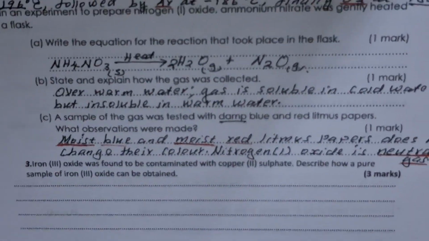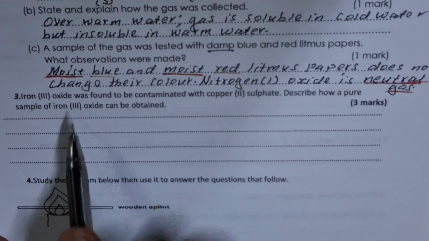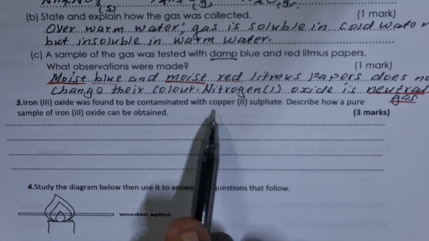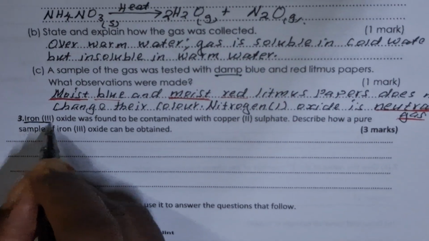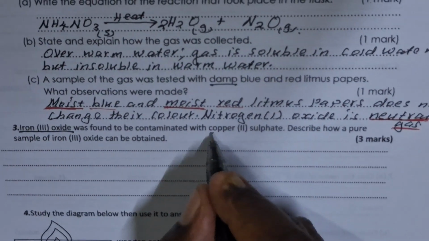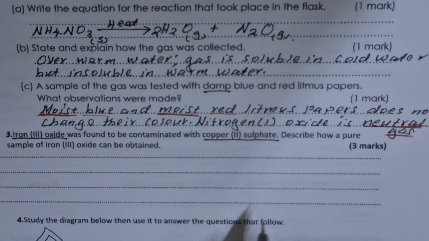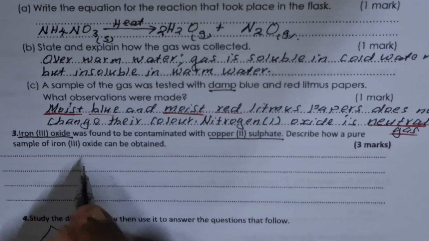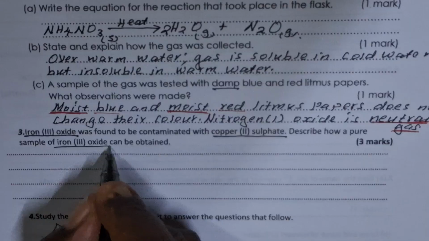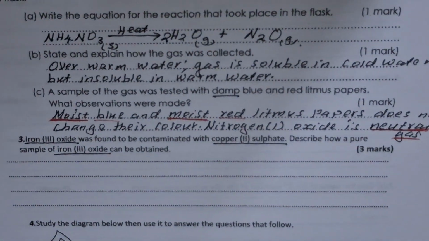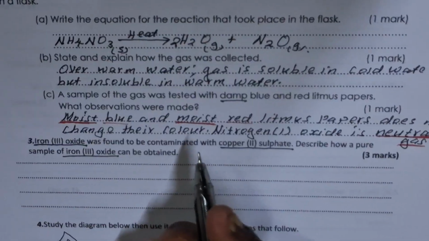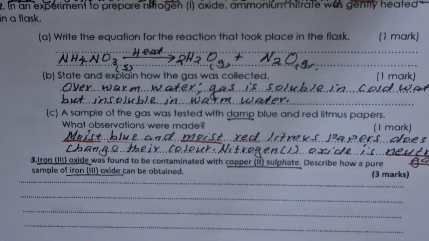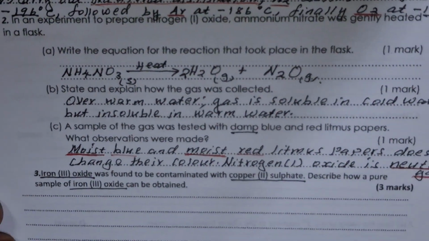We are now in question number 3. Iron 3 oxide was found to be contaminated with copper 2 sulfate. So you're having iron 3 oxide and copper 2 sulfate. Describe how pure sample of iron 3 oxide can be obtained. Now how can we go about this? So the first thing, we look at the properties of the solids that have been mixed.